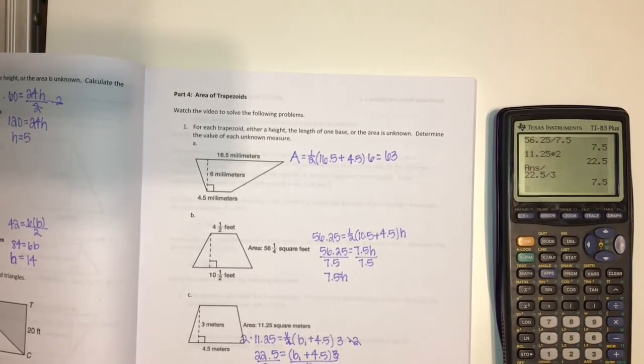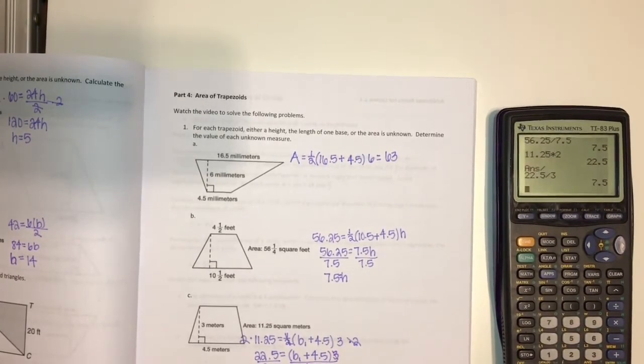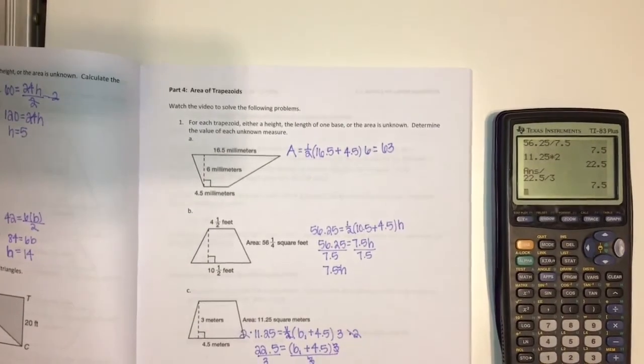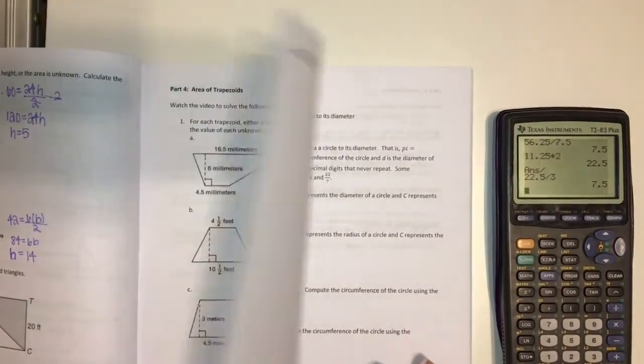And now I can just subtract the 4.5 on both sides. Those cancel. And I'm left with 3 for my other base. And that is it.